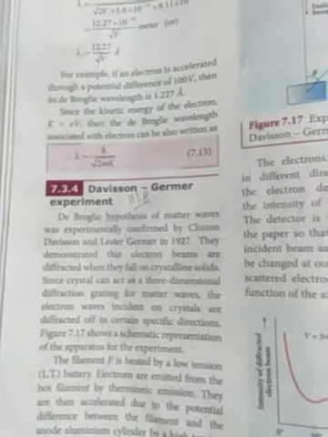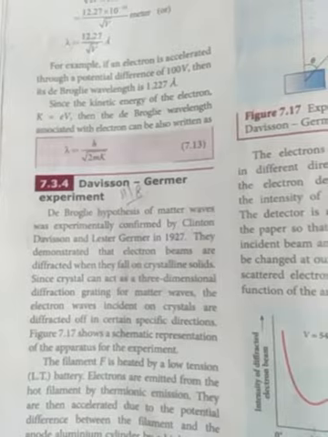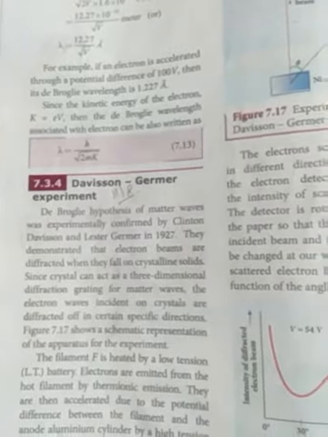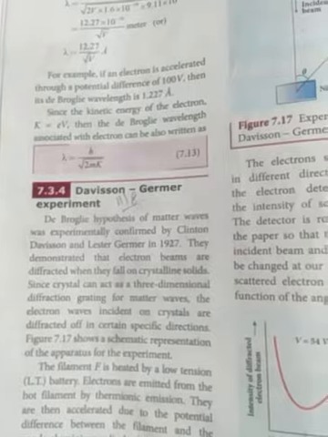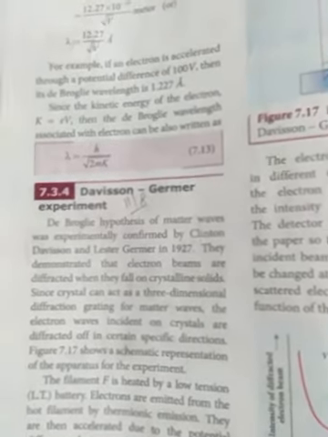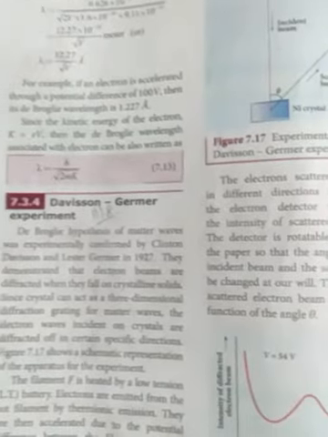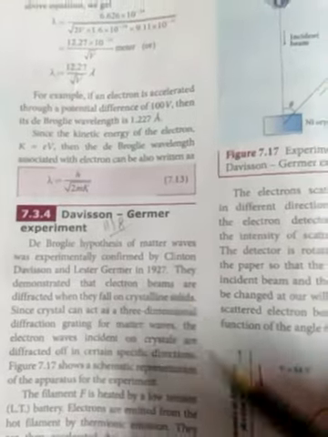Good morning, students. Last class we discussed the de Broglie wavelength, right? So today let us discuss topics related to de Broglie waves. This experiment is the Davisson-Germer experiment. It is an important one, coming for 3-mark or 5-mark questions.